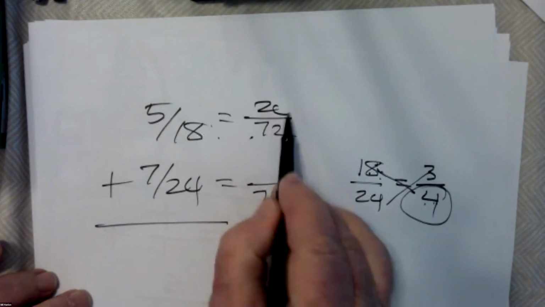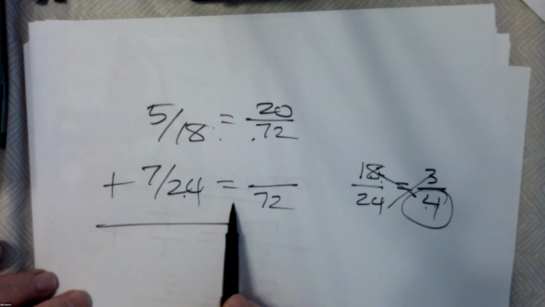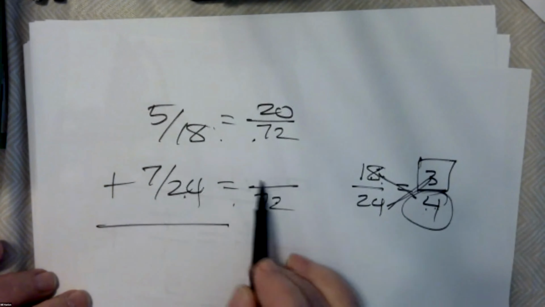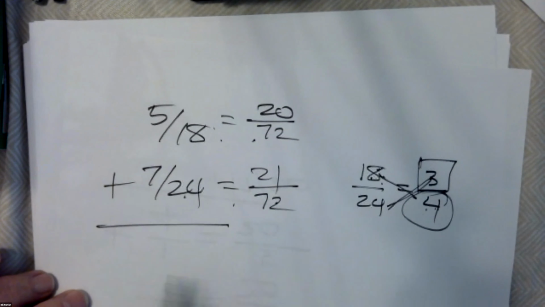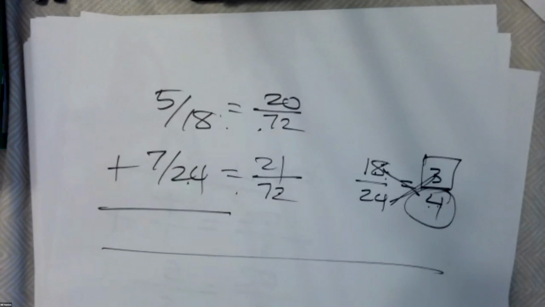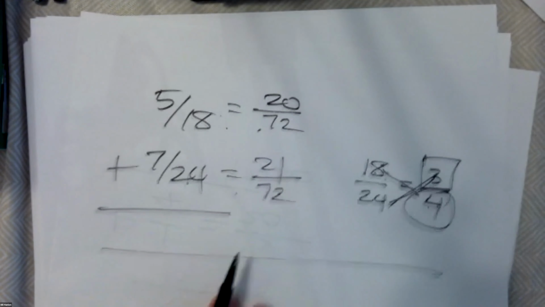So 4 times 5 is 20. If I say 24 times what gives me 72, it's right there when I cross multiply: 3. So 3 times 7 is 21. So bottom line is, if you understand the least common multiple, you can find the common denominator by simplifying.